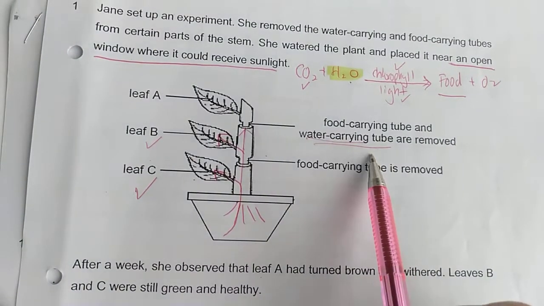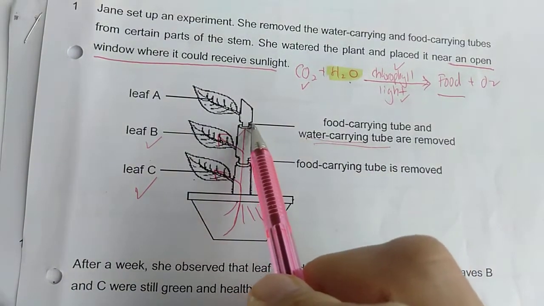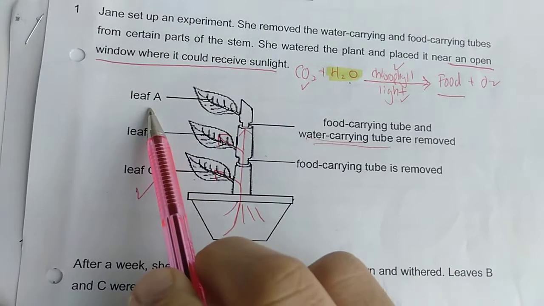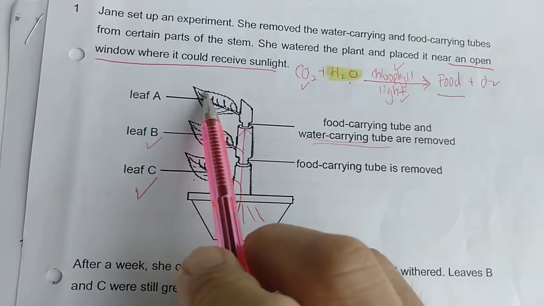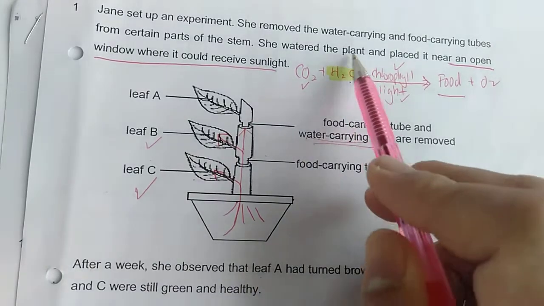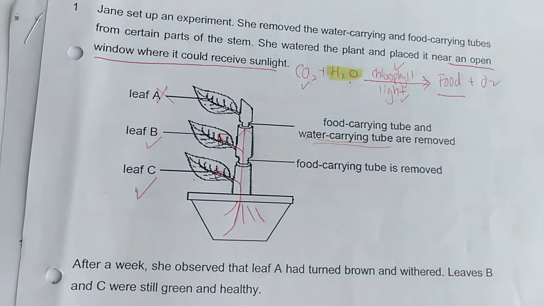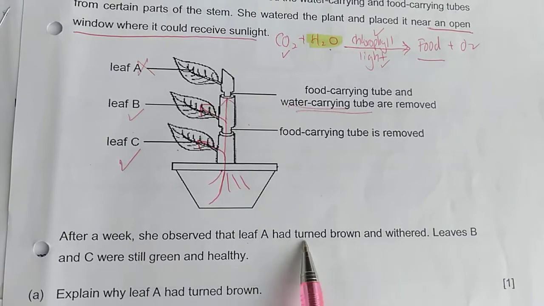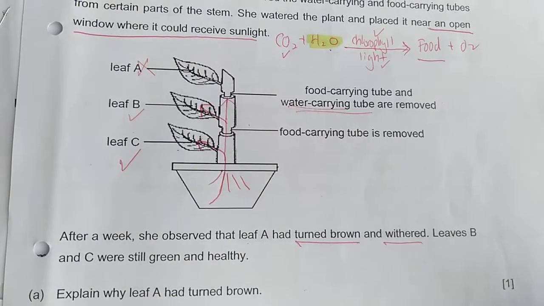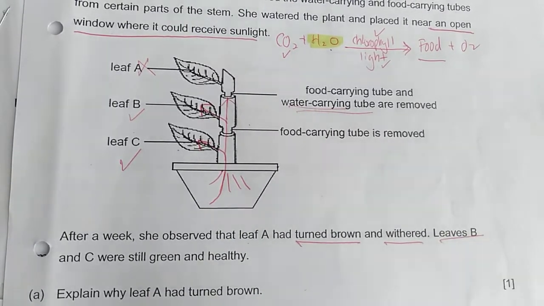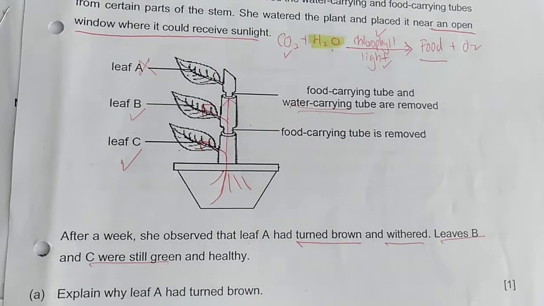How about leaf A? Water, can it go past this? Cannot, because the water carrying tube was removed. If the water carrying tube was removed, that means that water cannot go past this part that was cut. So this leaf A, can it make food? For a while, until all the water inside here is used up, there's no more water, leaf A cannot make food anymore, and leaf A will wither and dry up and die. That's the explanation for this part. Leaf A turned brown, withered, and it also explains why leaf B and C were still green and healthy.